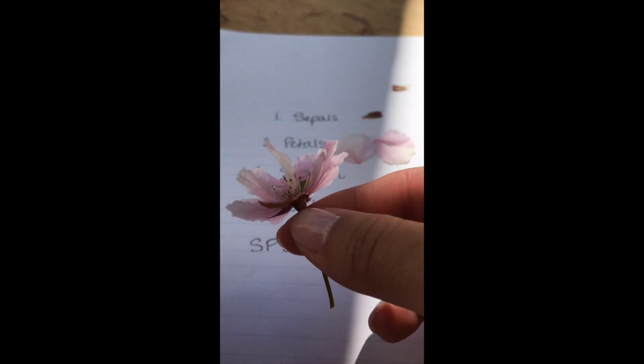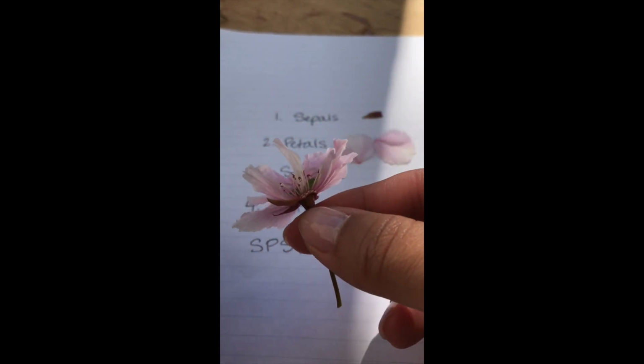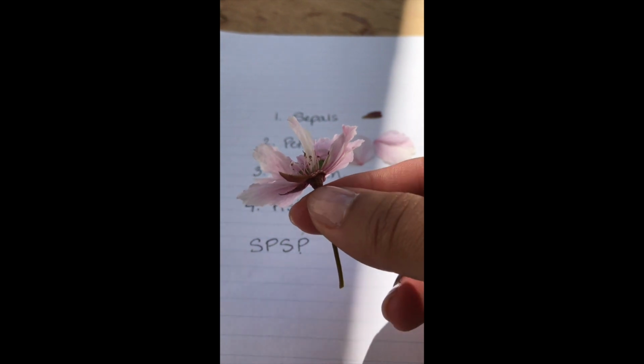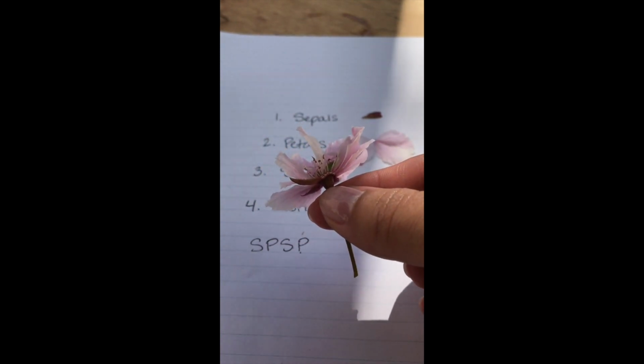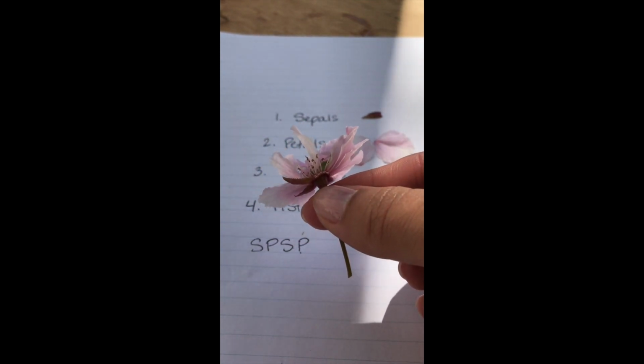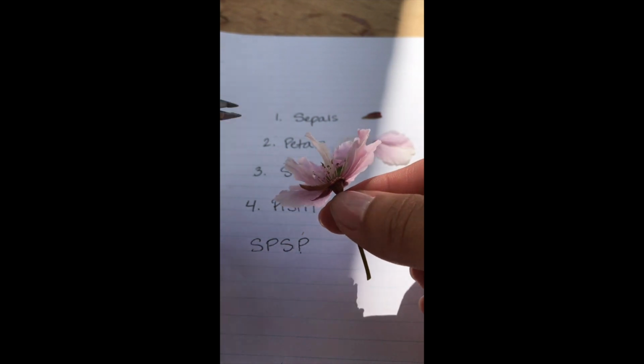So a stamen of a flower is the male reproductive part of the flower. So the male reproductive part of the flower is the part that has pollen. And you can actually see pollen in most flowers if it's around the time that flowers are trying to reproduce, which happens to be spring. So this is a perfect time.